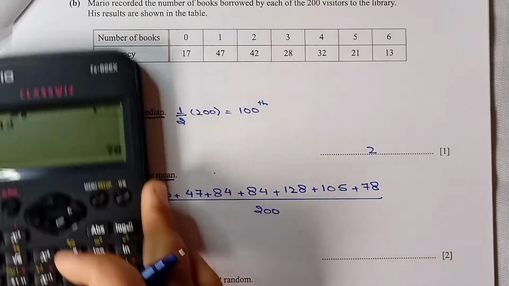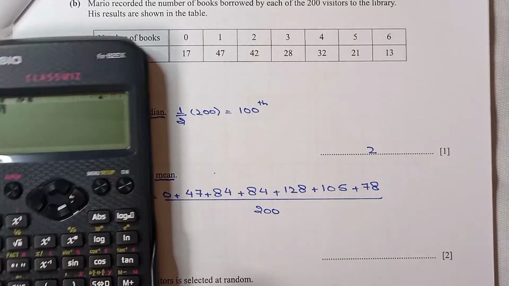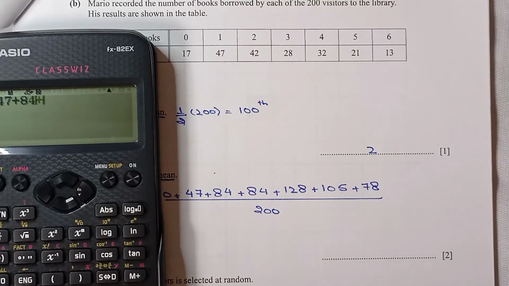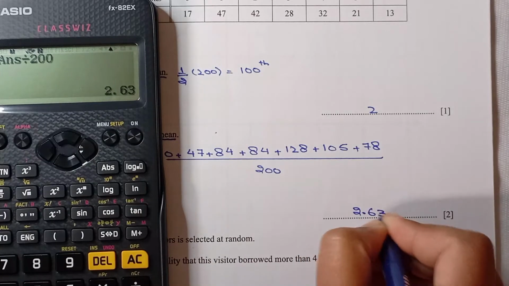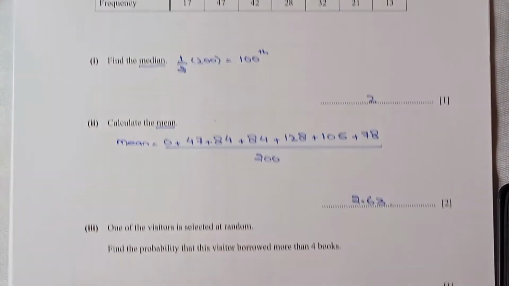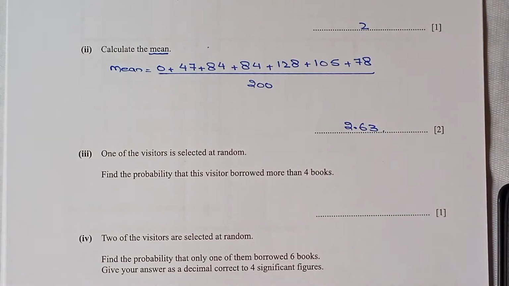So let me add all of them. So we have 47 plus 84 plus 84 plus 128 plus 105 plus 78 divided by 200. So the mean is 2.63. That's the mean. Okay, now for part 3.